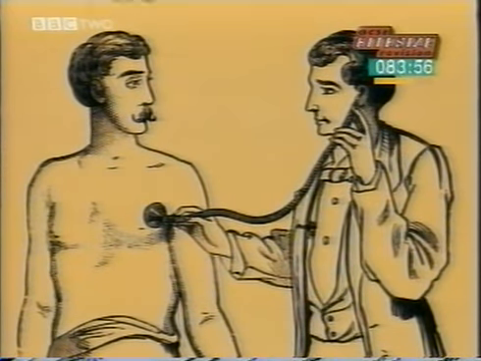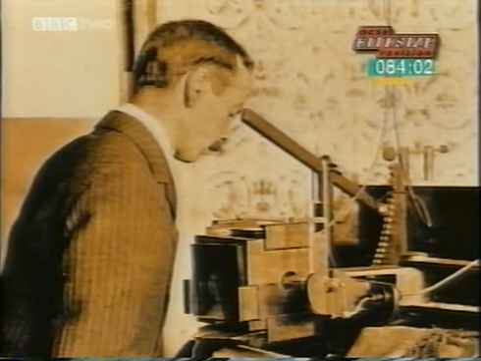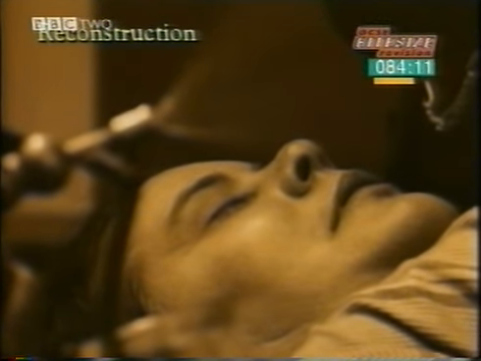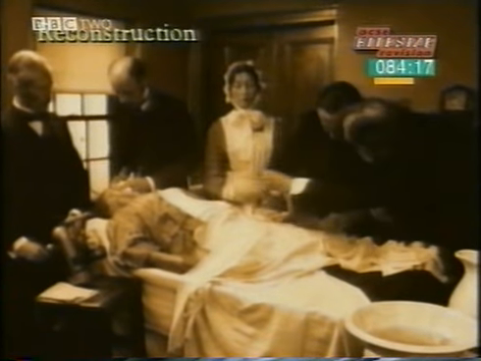1816, the stethoscope. 1870, the steam carbolic spray. 1895, X-rays. They could now begin to go deep into the body, developing anaesthetics to lessen the pain of operations, antiseptics to keep the wounds clean, and methods of preventing blood loss to stop the body going into shock.